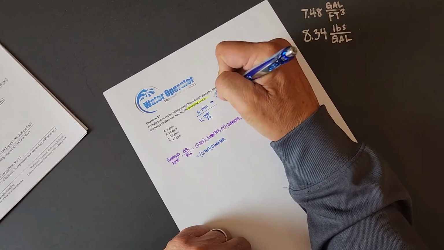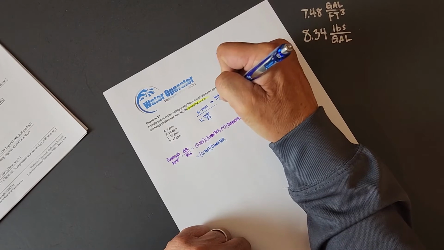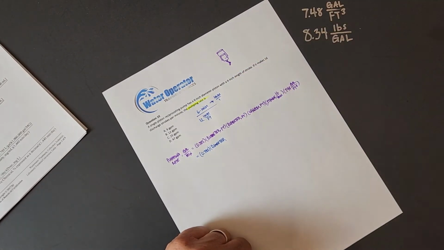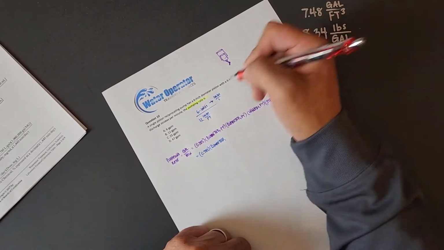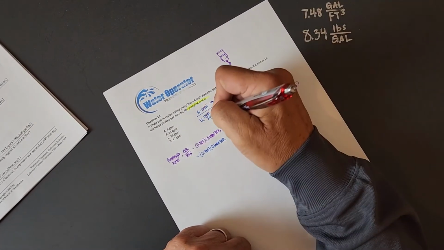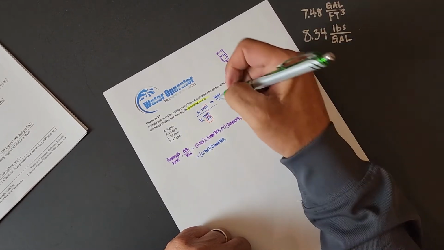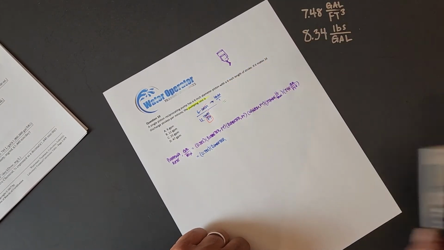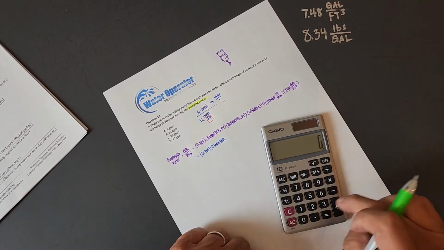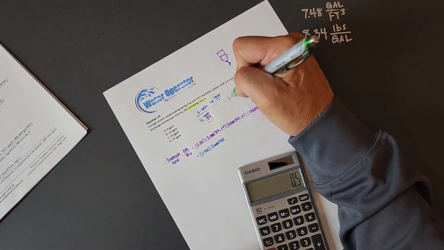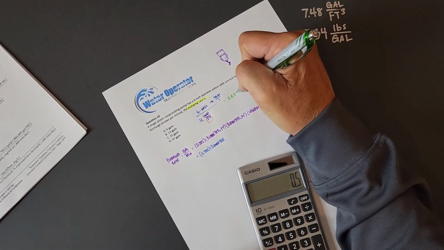It's the same thing as writing down inch over 1. Let's cross cancel. That inch there cross cancels out this inch. We're left with feet. Our answer, and let's do it on the calculator, 6 divided by 12 equals 0.5 feet.